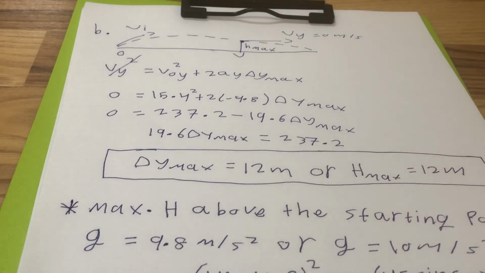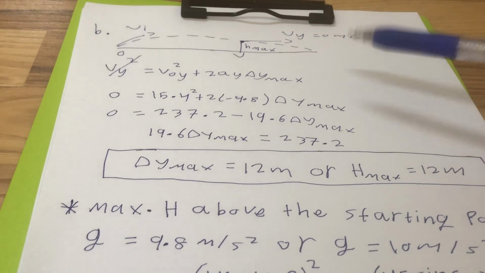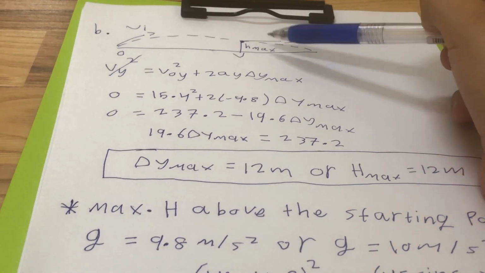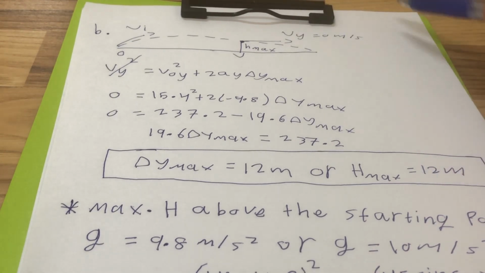Here h max means the maximum height. You can also represent height as delta y, or simply write h. No need to write delta y if you don't like it.